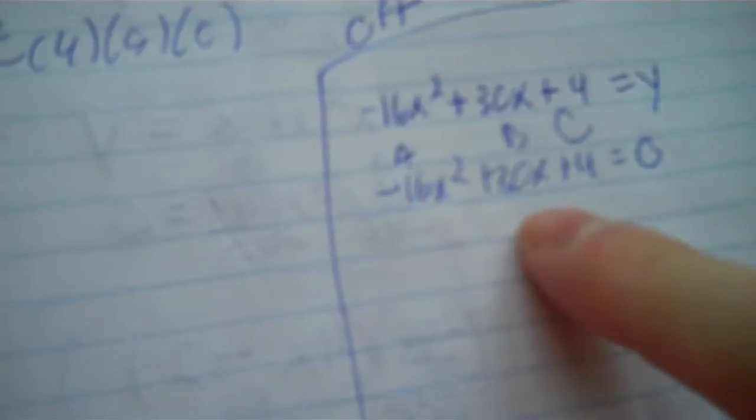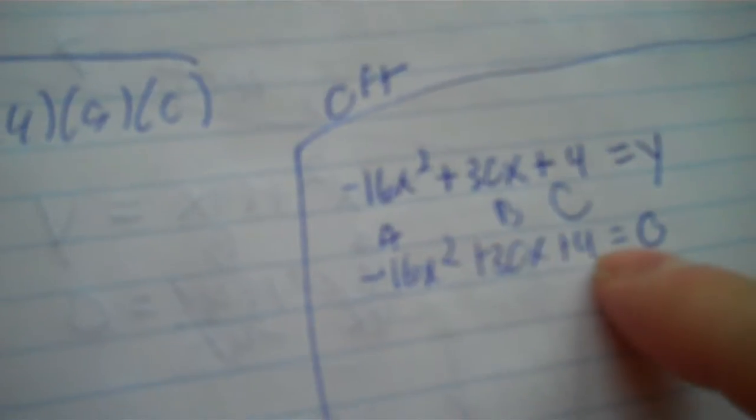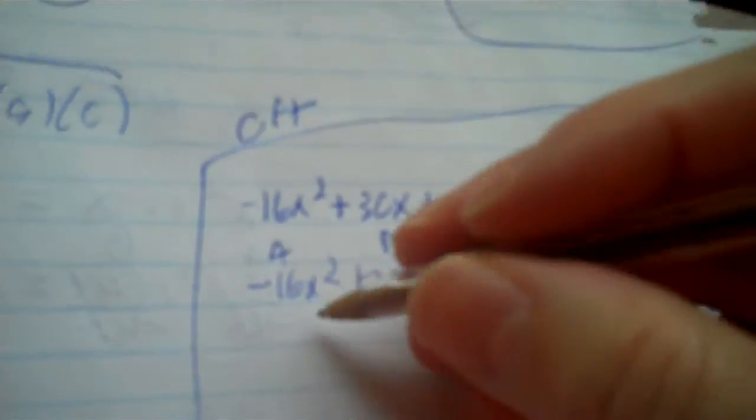So B is 30 raised to the second minus 4. Then A is negative 16 and C is 4. Okay, 34, so I didn't get a decimal, so I want to do my factoring.